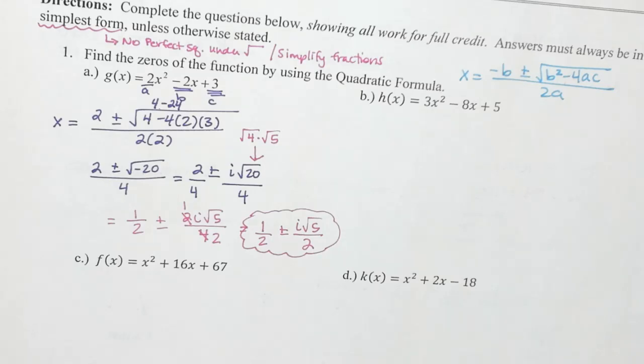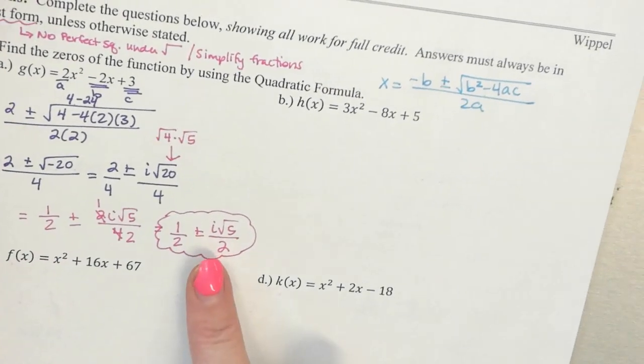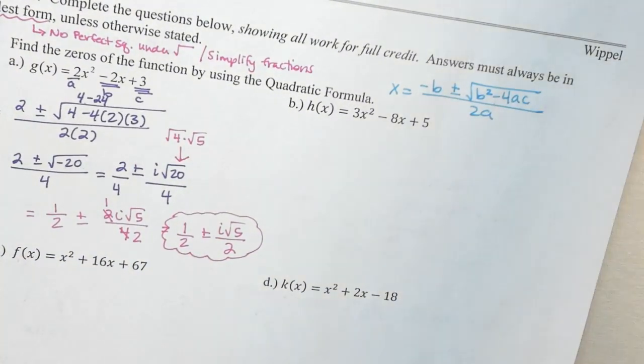Just don't accidentally put it underneath. The i can either go on the side here, or it can go in front. A lot of times you'll see it in front just so people don't put it underneath that radical.